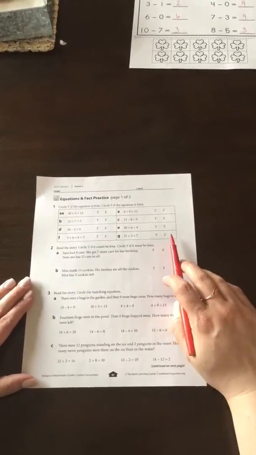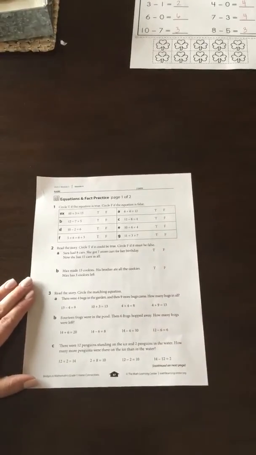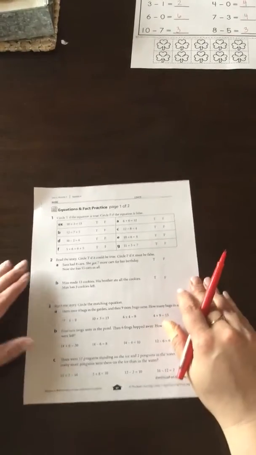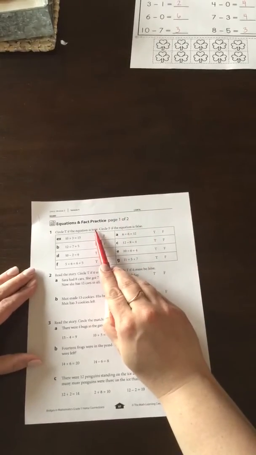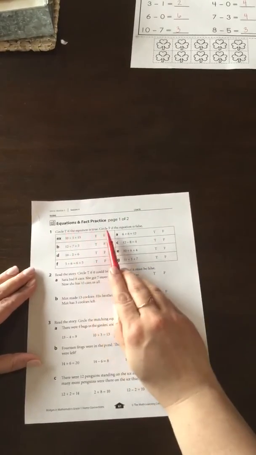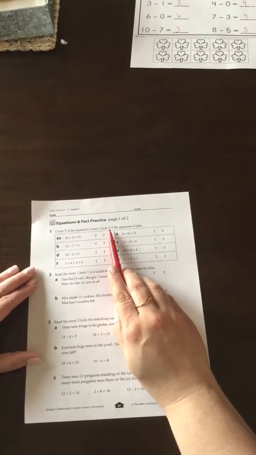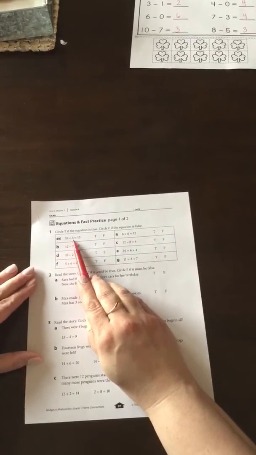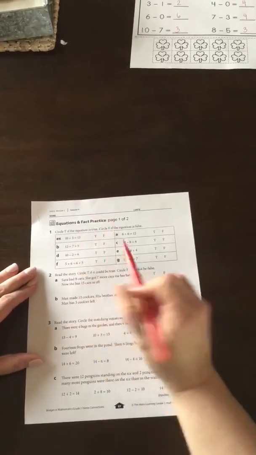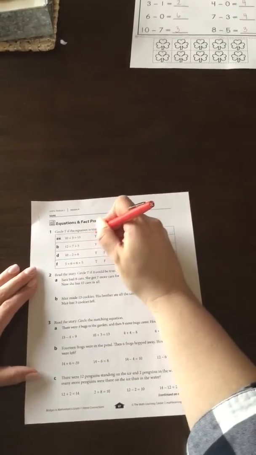We've seen this a lot on some of our math unit assessments, these true-false questions. Our job is to figure out if the equation is true. If it's true, we're going to circle T. If it's false, which means it's not true, we're going to circle F for false. So in the example, 10 plus 3 equals 13. 10 plus 3 equals 13 is true.